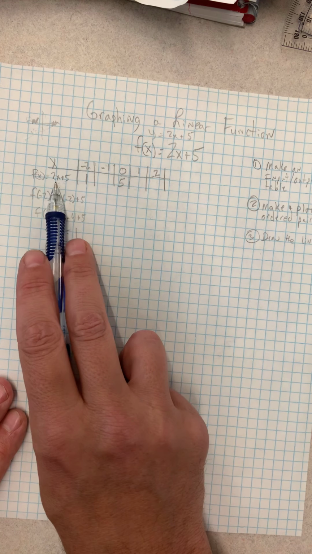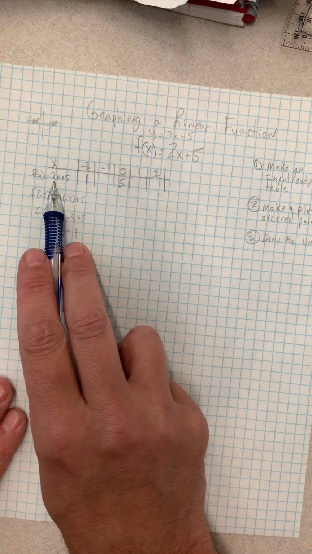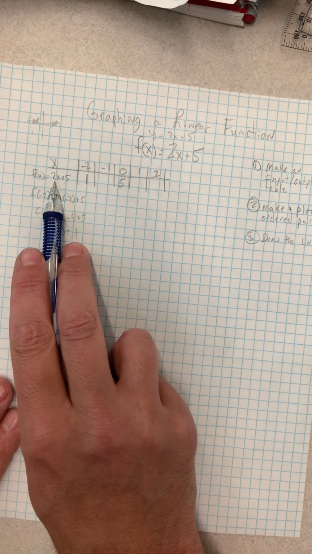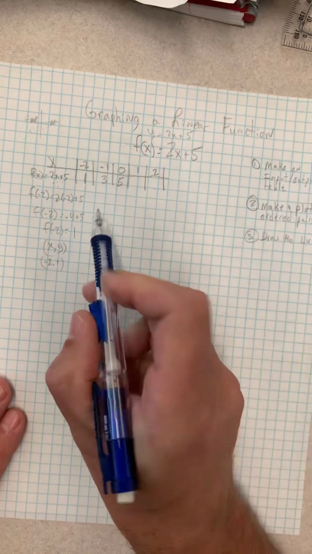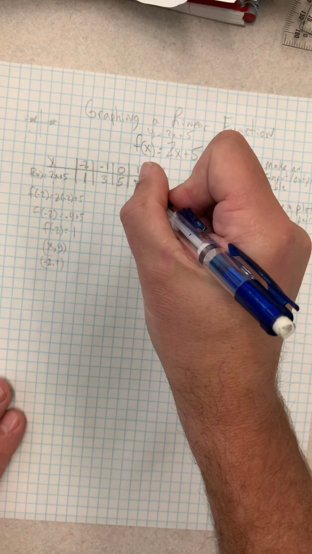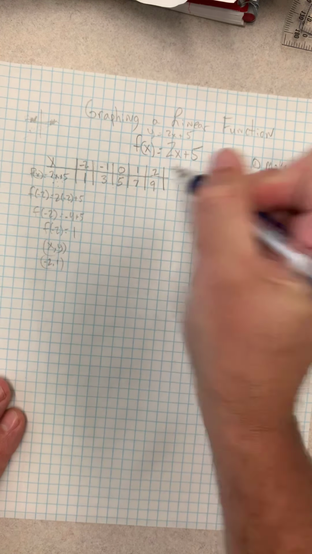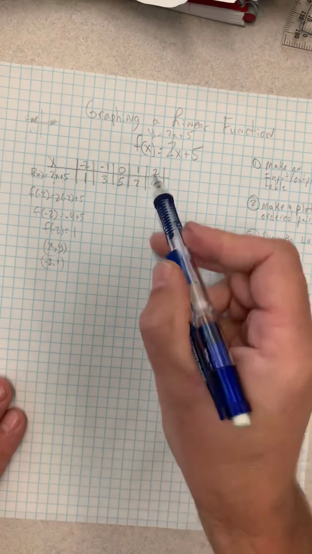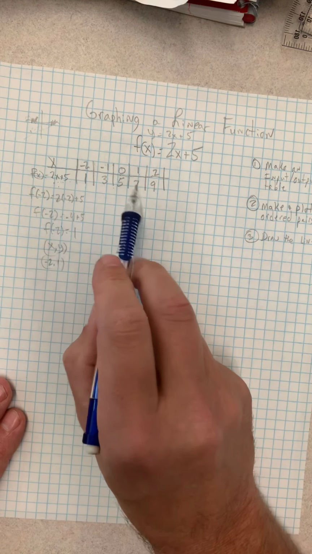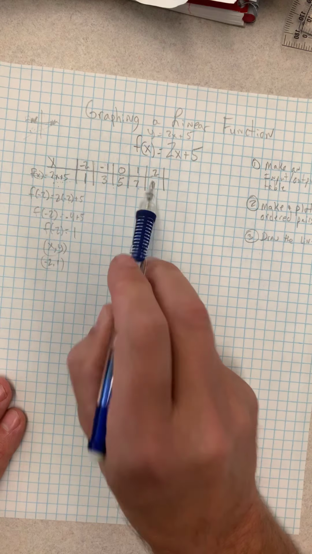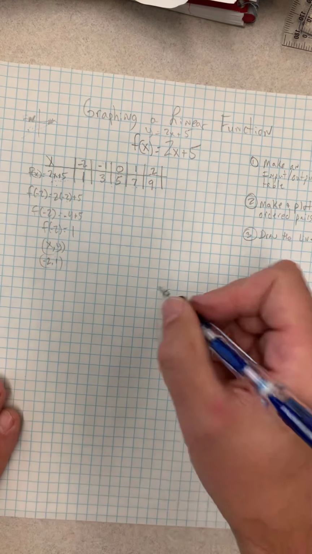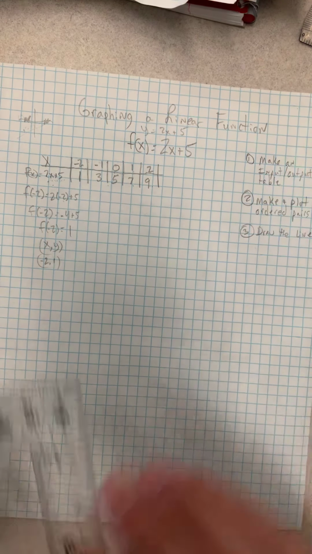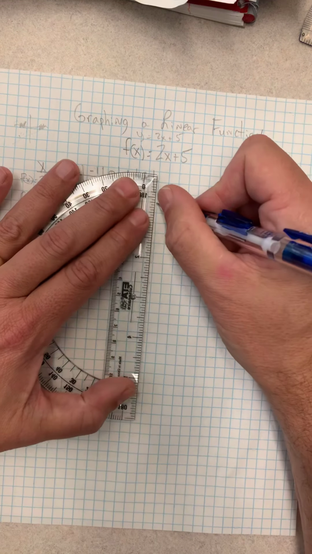And I can certainly plug this in and check it. 2 times -1 is -2, plus 5 indeed gives me 3. This is going up by 2's. And you can certainly plug in 1. 2 plus 5, 7. 4 plus 5, 9. Constant rate of change. You need to make an XY table or coordinate plane now and get these graphed.